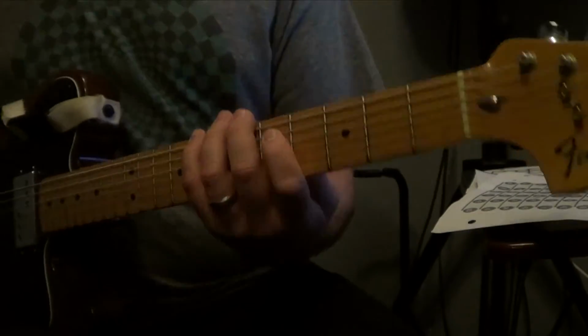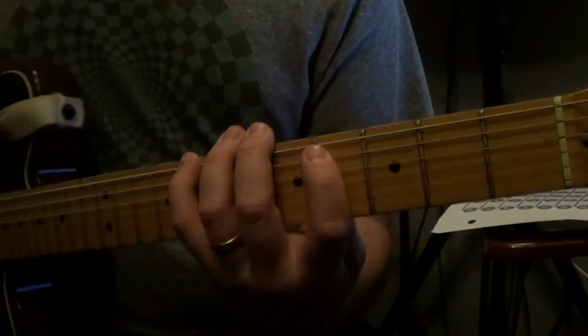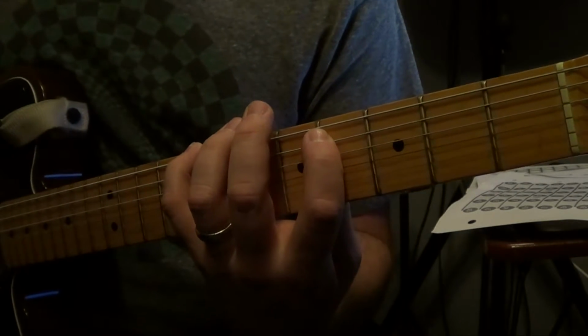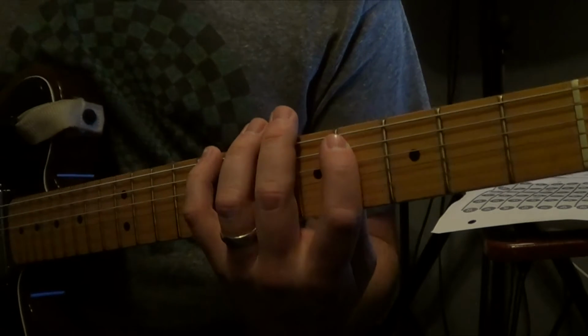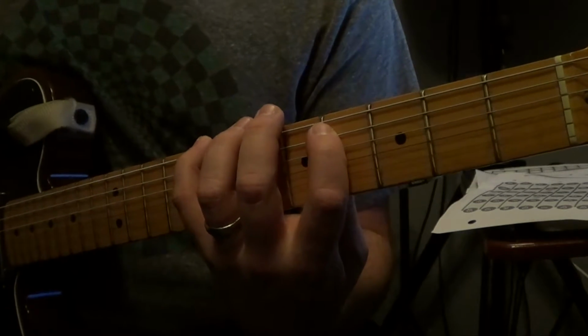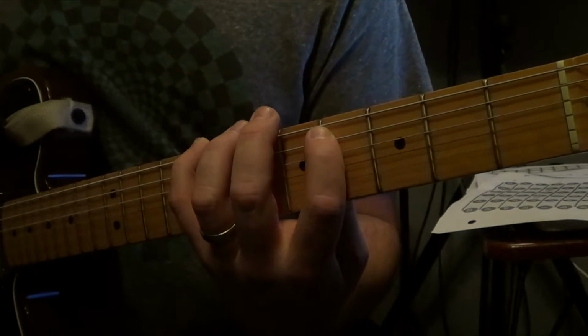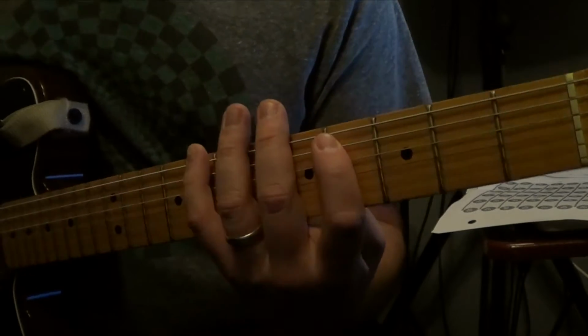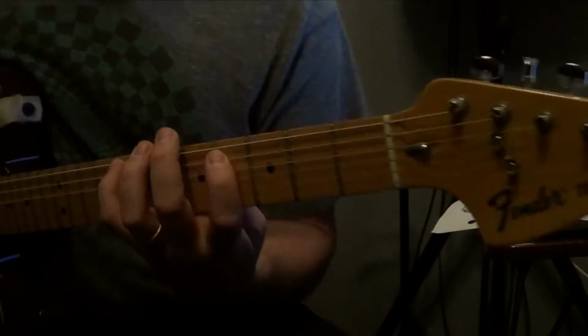Reminds me of a joke. What do you call two bass players playing in unison? What's unison? At the same time. What do you call two bass players playing in unison? You've heard this one before. You call them a minor second. Okay. All right, let's move on.